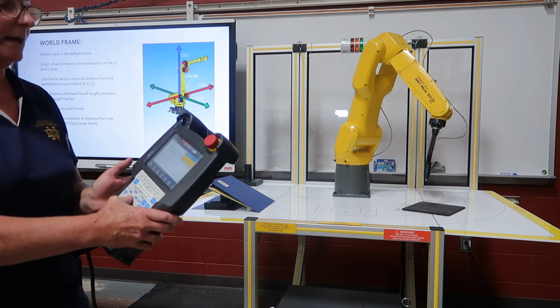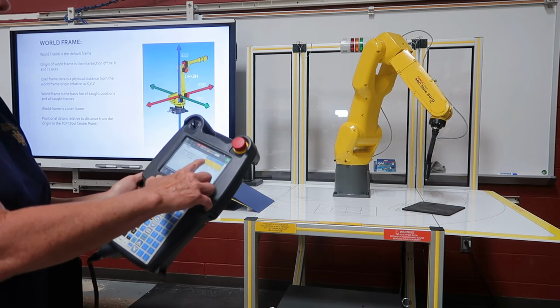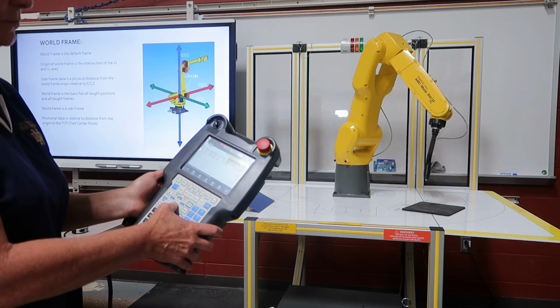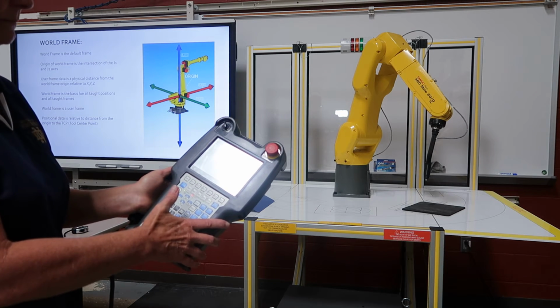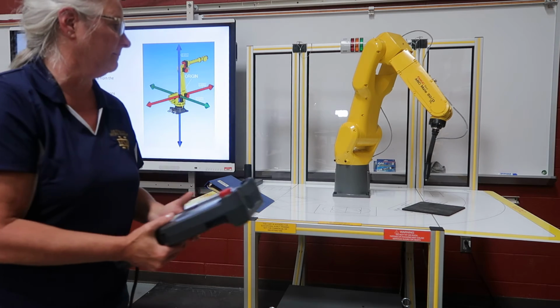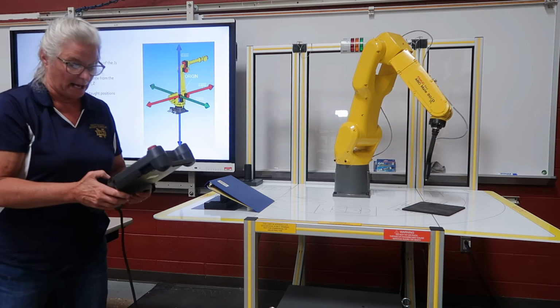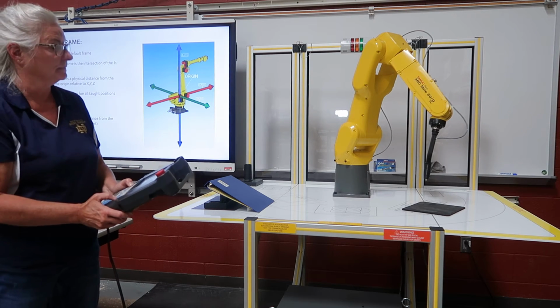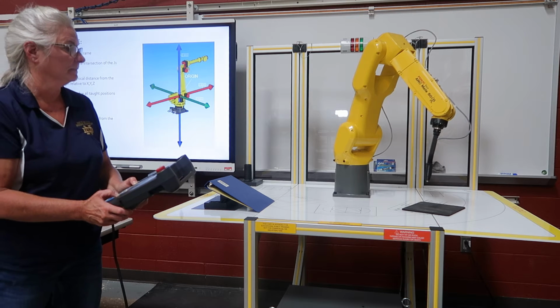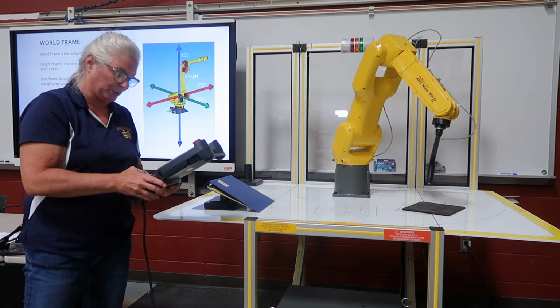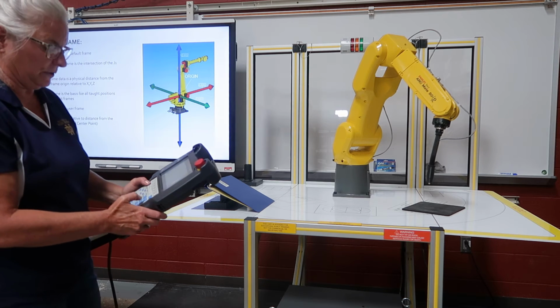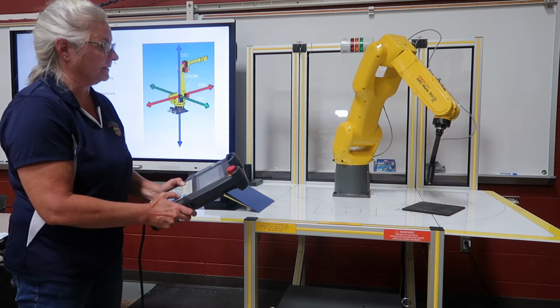Because, and I'll tell you exactly why, the user frame I'm jogging in is 3. I want to jog in user frame 4. So now I'm in user frame 4. Now let's see if that works. Oh, I'm still jogging in world. I'm going to jog in user. So I'm going to jog in X positive, X negative.